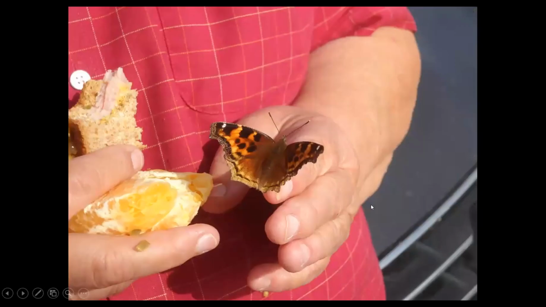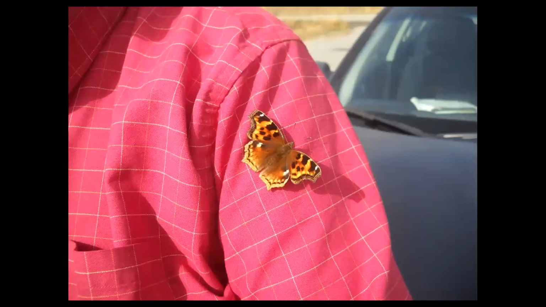And as we were enjoying our lunch, as Barbara was enjoying her sandwich and having an orange, this butterfly came along, and it was just incredibly friendly and was extremely interested in the orange. So Barbara shared some orange with the butterfly, and he stayed around for quite some time enjoying his segment of the orange and didn't really want to leave for quite a while. Very friendly fellow, but eventually he did.